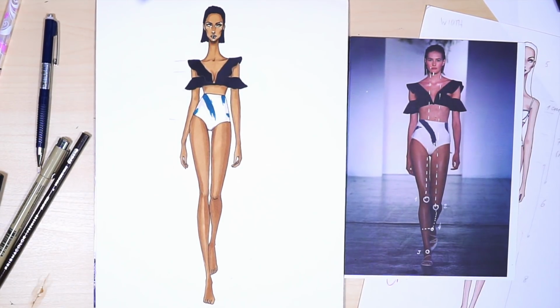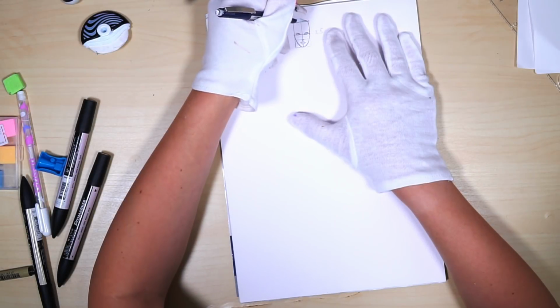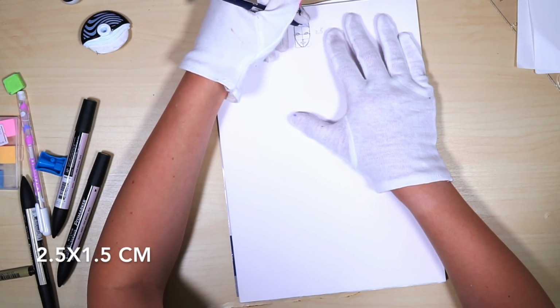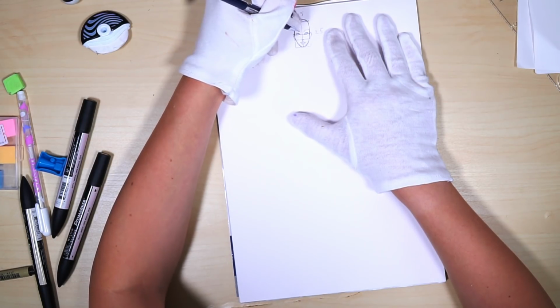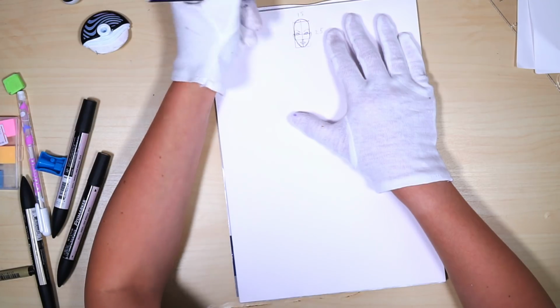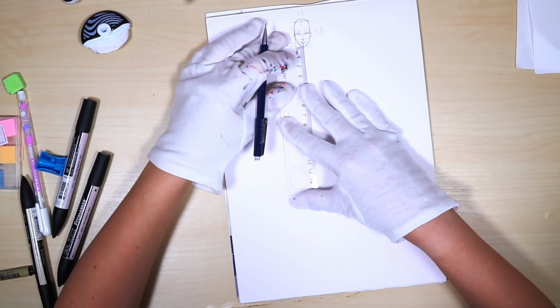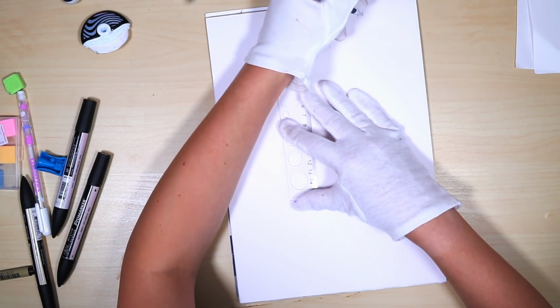I've been asked many times about the dimensions that I'm using and how I draw these fashion figures, so let's start. First you draw a head with dimensions 2.5 to 1.5 centimeters, and I have a separate tutorial, the previous part of this series, where I explain in detail how to draw a face, so here I'm skipping this part. Then let's write distance on one side and width on another side.